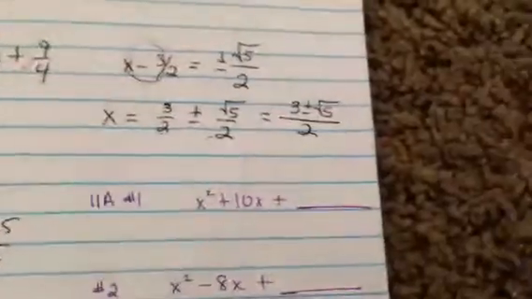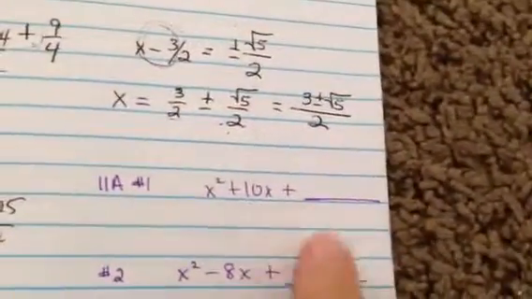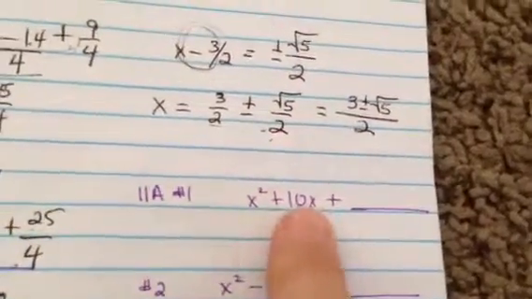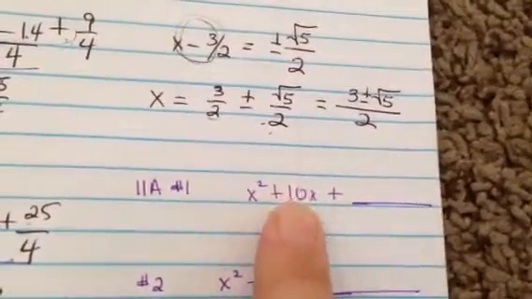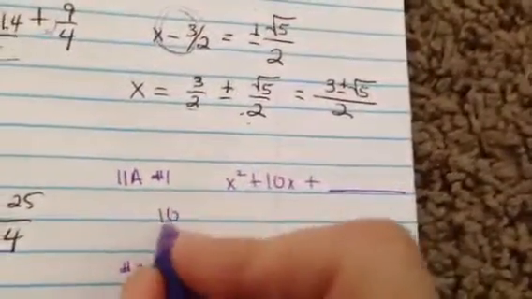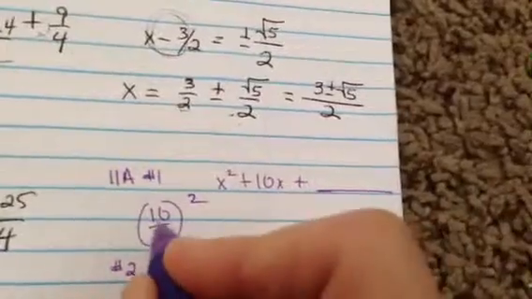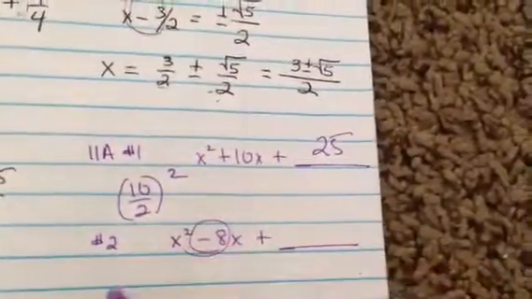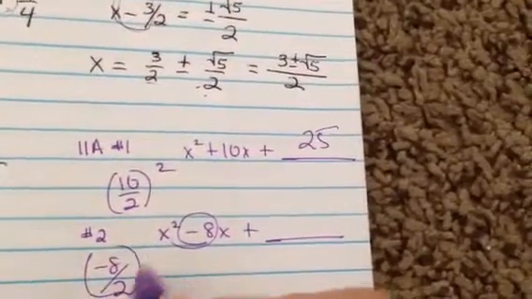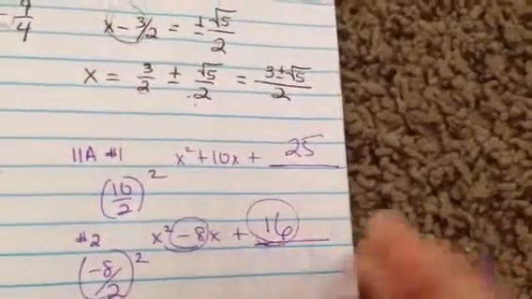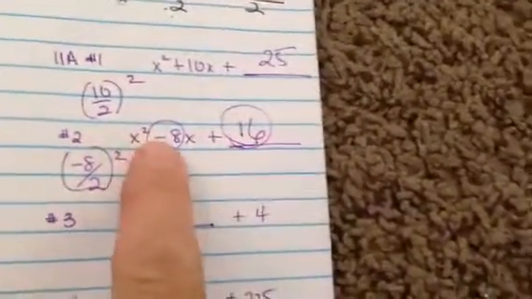Now, I noticed the first few, all they're having you do is practice finding this magic number, and I switched back to 11a real quick. But don't make this hard. All they want, you don't have to solve it or anything, just find half of this term, which is 5. So remember, you take half of that term and then you square it. Well, half of 10 is 5, 5 squared is 25. So that's all they're wanting you to do. So we're going to do it again. Take half of -8, which is -4, square it, and you get 16. So that's it. Remember, half of 8's 4, 4 squared, 16.